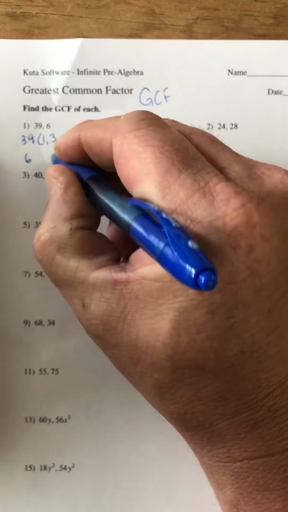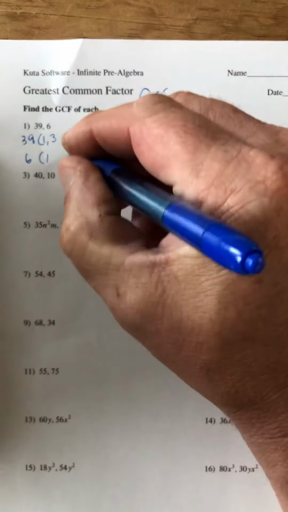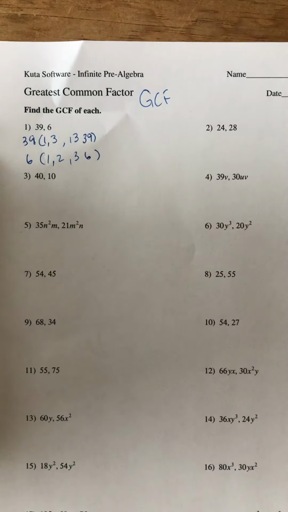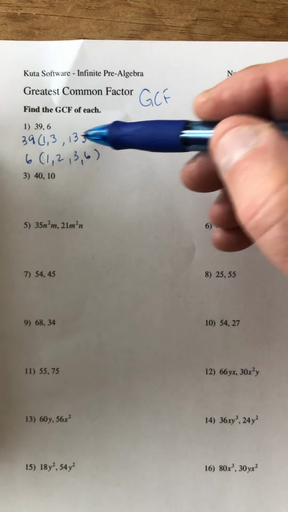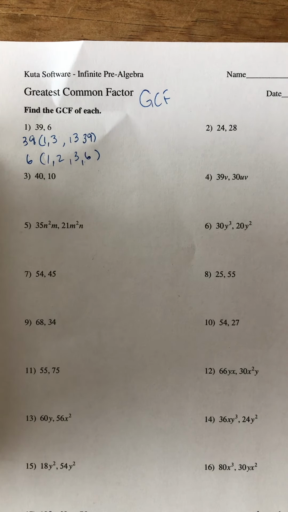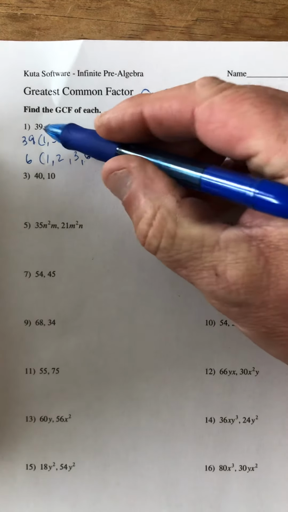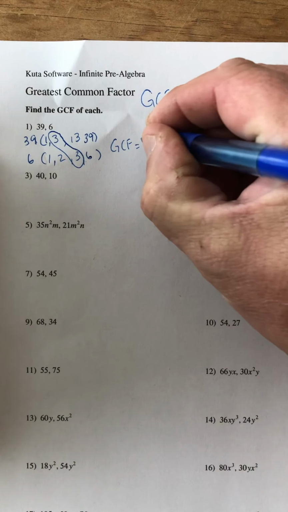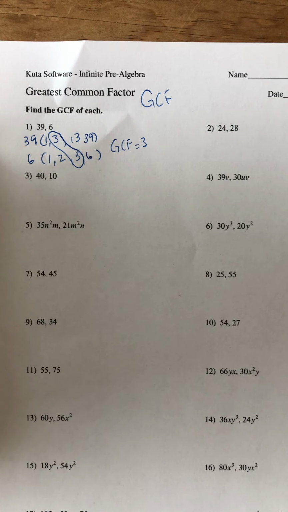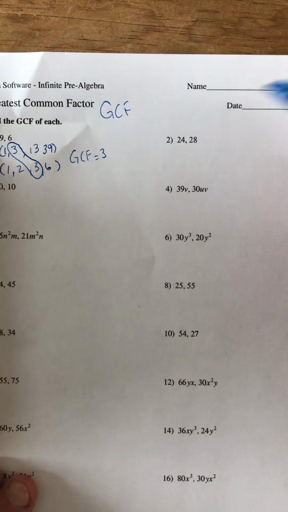So the number 6, which would be a little bit easier for us, everybody knows that 1 and 6 are factors of 6, and also 2 and 3. All right, so our factors of 6 are 1 and 6 and 2 and 3. So the greatest common factor of 39 and 6 right here would be the number 3. Simple as that. It gets a little more difficult once we get into using variables and exponents, but it's the same premise.